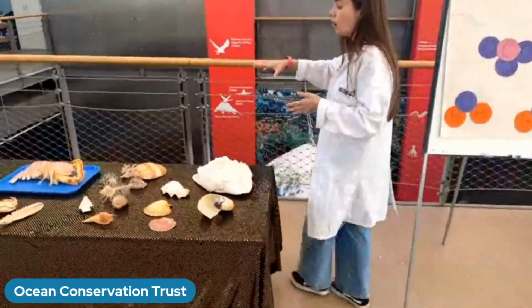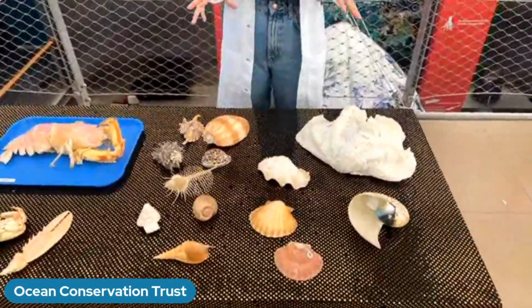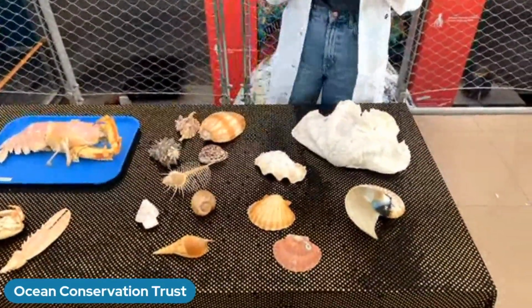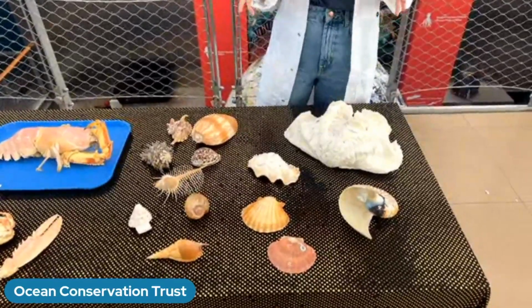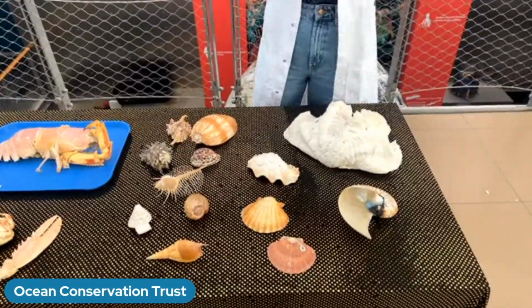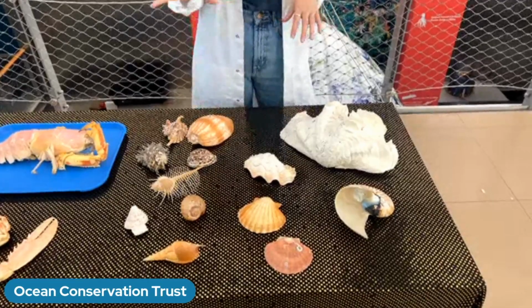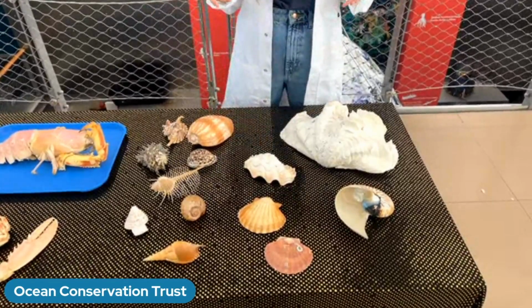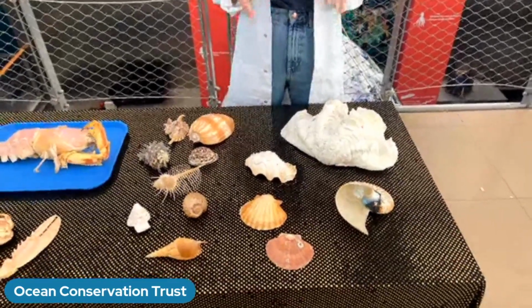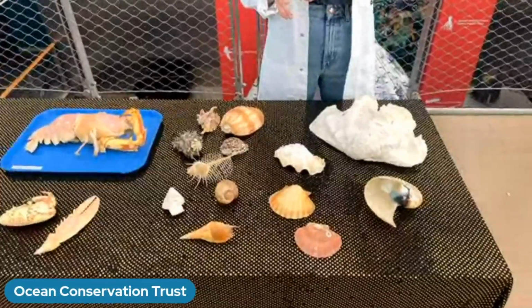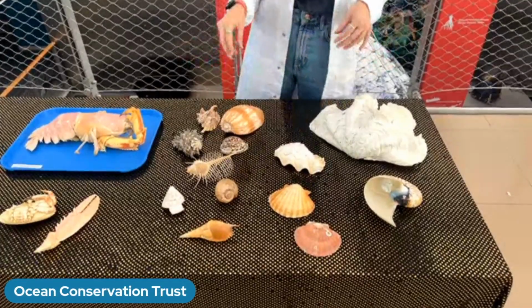So over here on this table, we have a selection of some wonderful marine artifacts. These are all real and they've come from real marine animals. And all of the animals on this table have got shells. And these shells are made of something really important called calcium carbonate. So all of these animals take calcium out of their environment. They react that with the carbonate ions. So that's what we just mentioned on the board a minute ago. And they then form calcium carbonate.